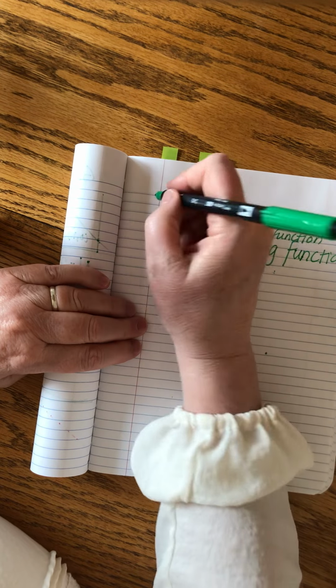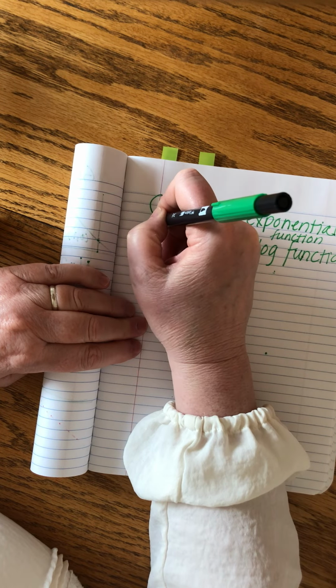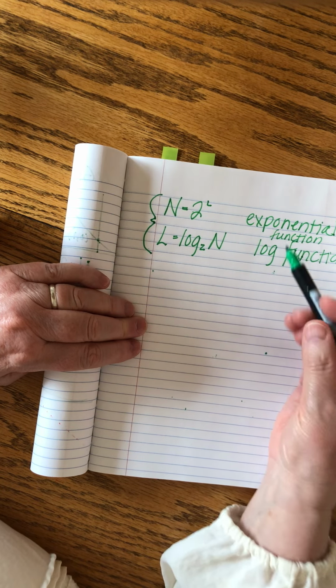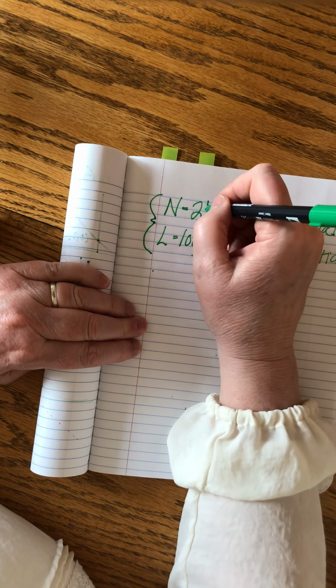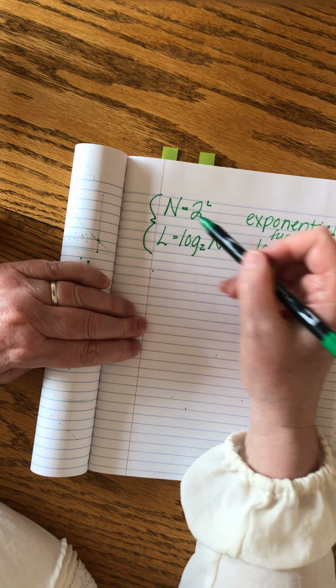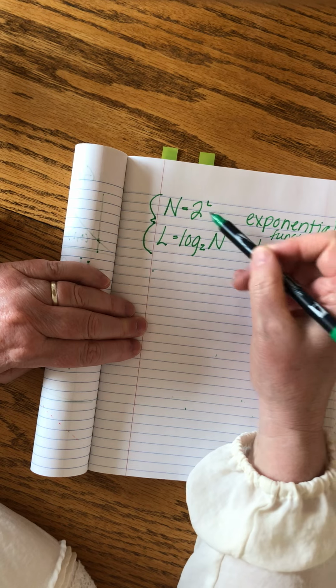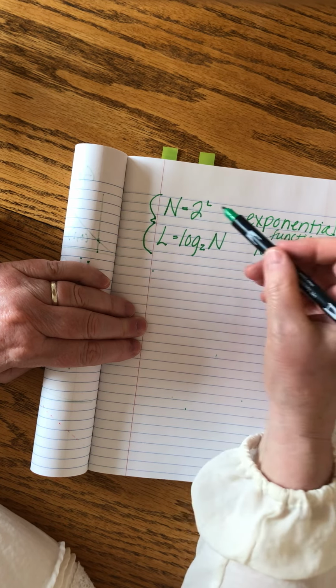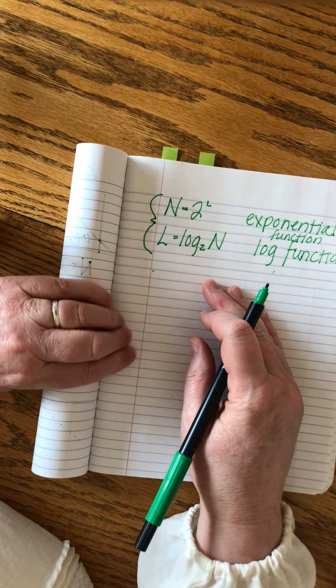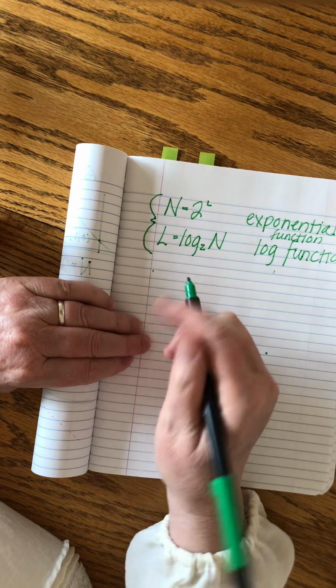Okay, so what we're doing, remember, when we graph these, is we're graphing the same two variables. In the exponential function, we'll pick our L's and then we'll calculate our N's. Then we'll use these same N's over here to calculate our L's. So we're going to get opposite pairs of each other. Opposite? You'll see.